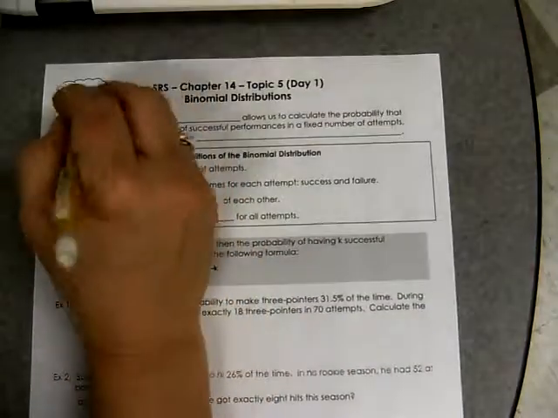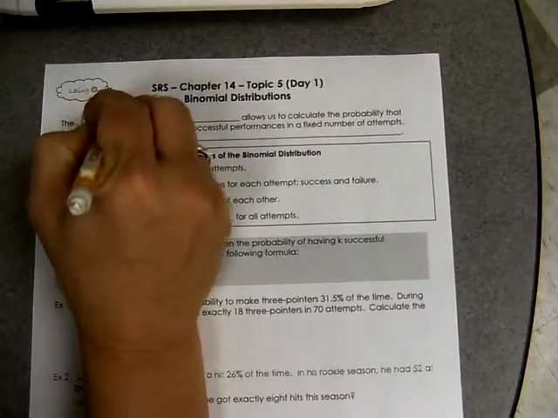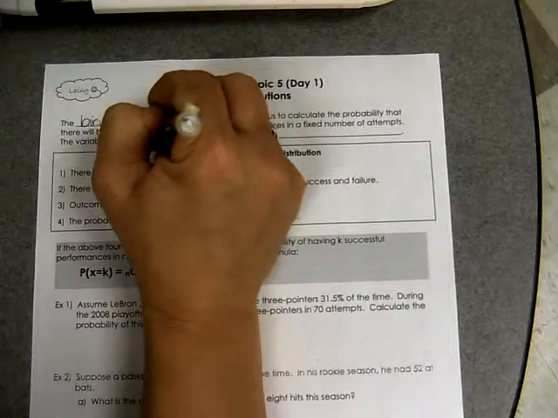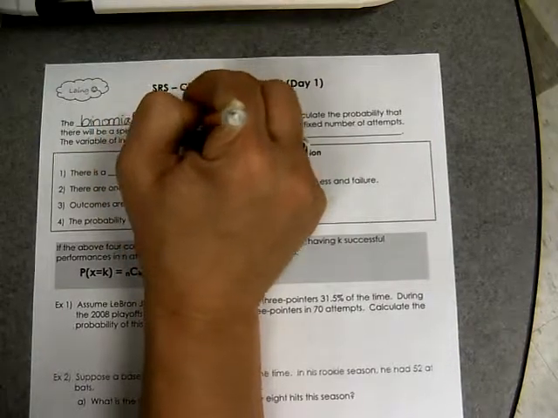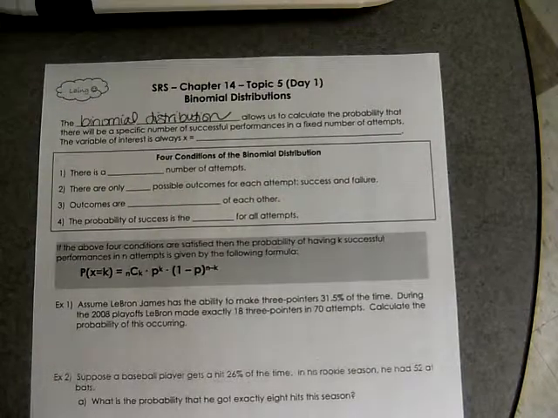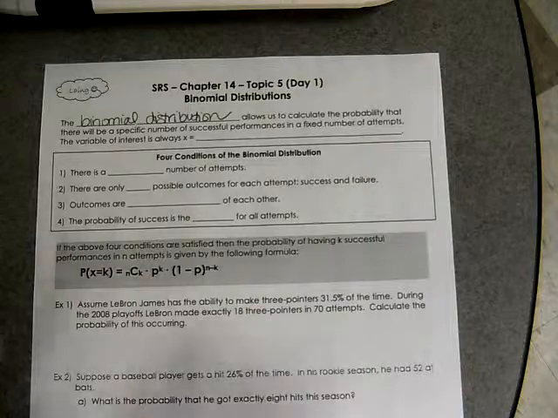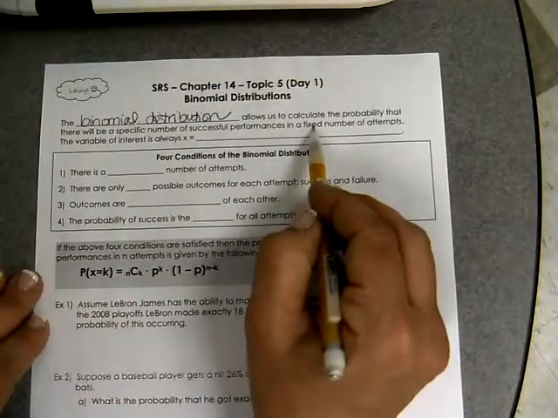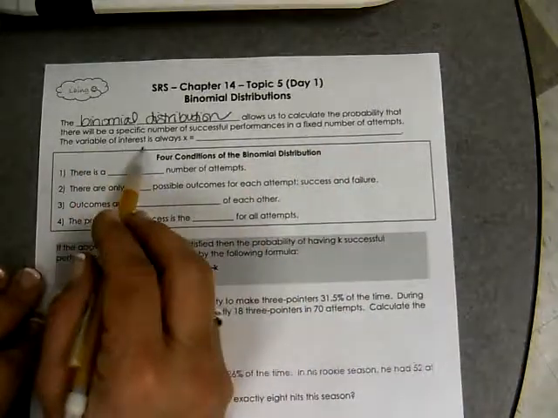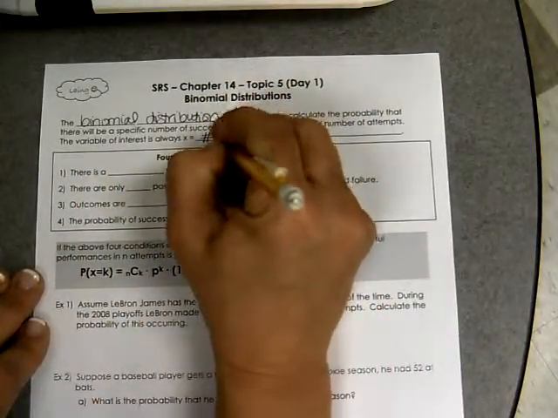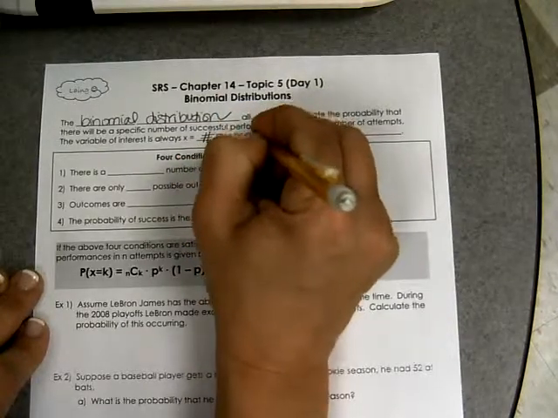So today, again, we're going to be talking about the binomial distribution. This binomial distribution allows us to calculate the probability that there are going to be a specific number of successful performances in a fixed number of attempts. The variable of interest is always x equals the number of successes.